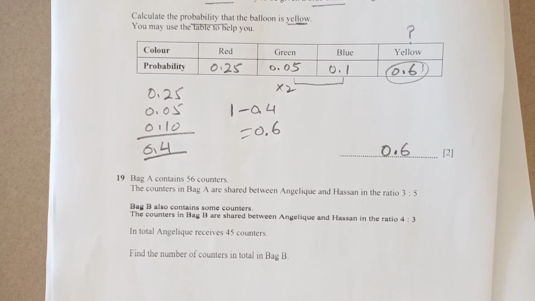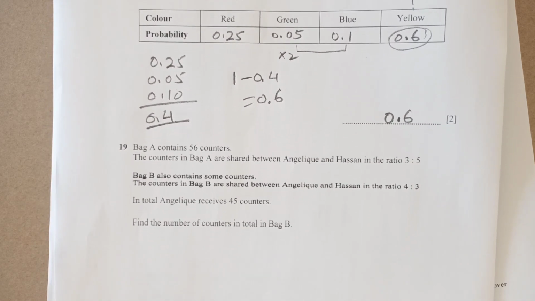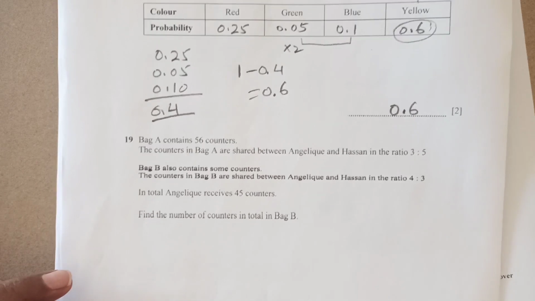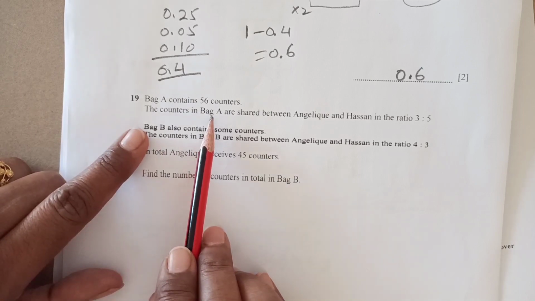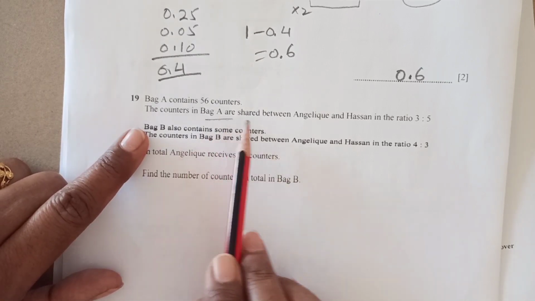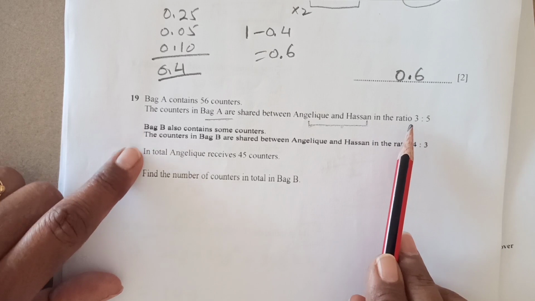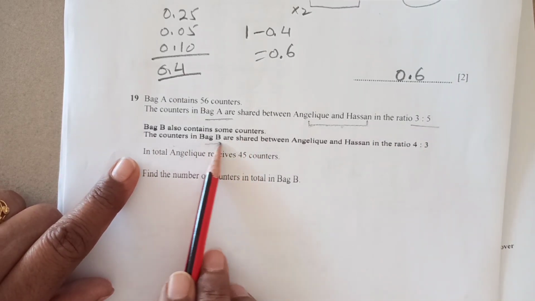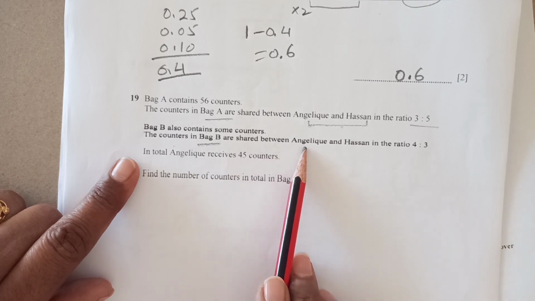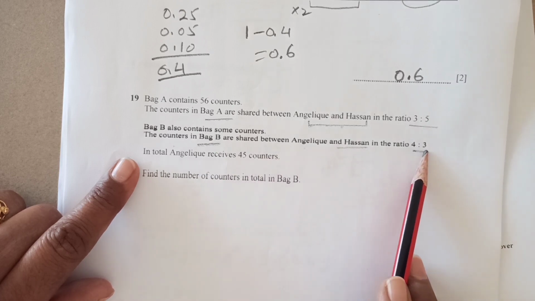Okay, so that's it. Now the next one we have, bag A contains 56 counters. The counters in bag A are shared between Angelique and Hassan in the ratio 3:5. Bag B also contains some counters. The counters in bag B are shared between Angelique and Hassan in the ratio 4:3.